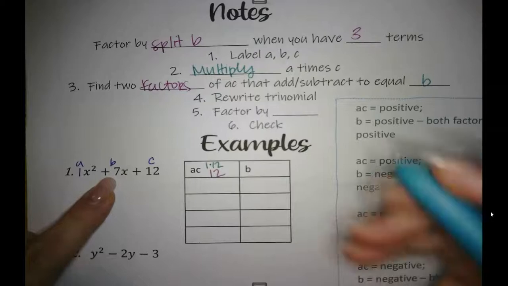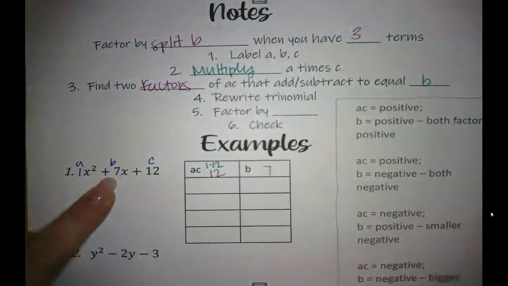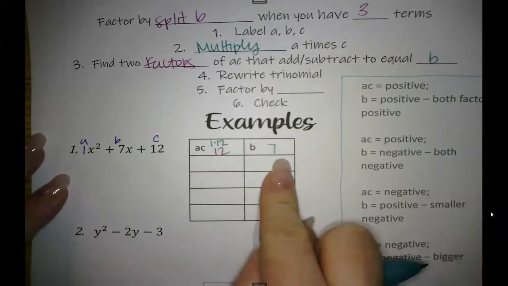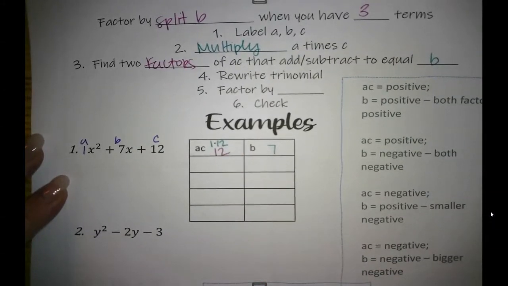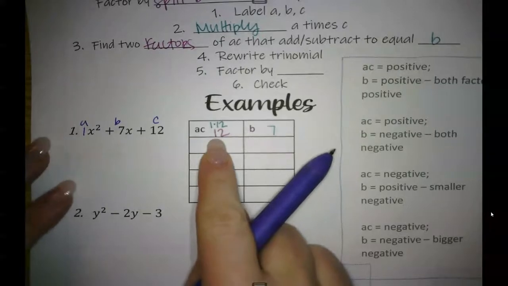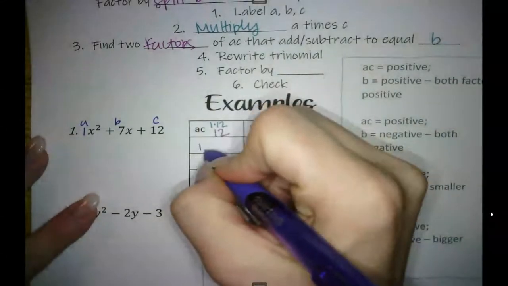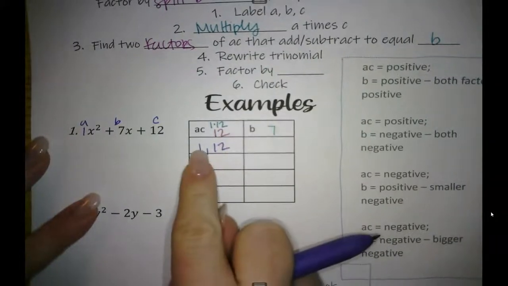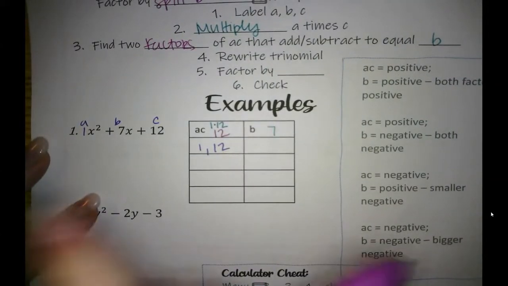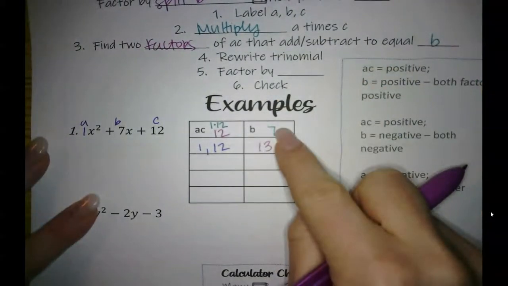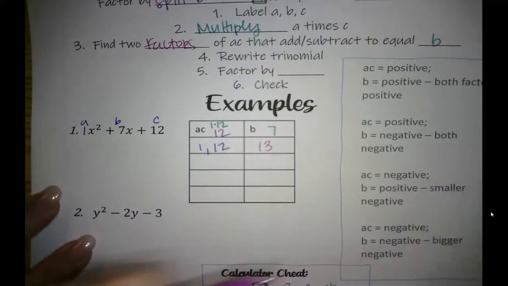What is B? B is positive 7. So that's why I have this box here. On this side, I'm going to list my factors, and on this one, I'm going to add them. Since we're working with all positive numbers, we don't have to think about any negatives right now. So what are the factors of 12? Let's start with 1. 1 and 12, 1 times 12 equals 12, right? Then 1 plus 12 equals 13. Is that the same number? No, so I need to keep going.